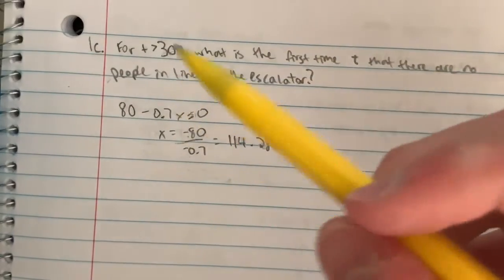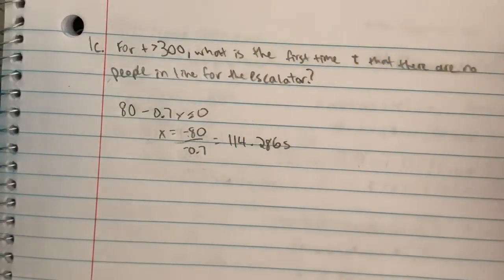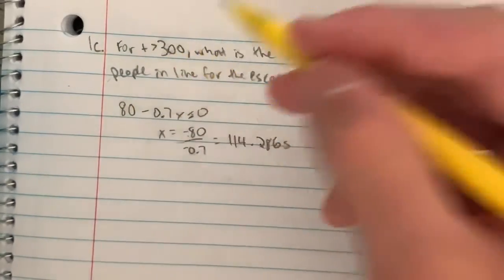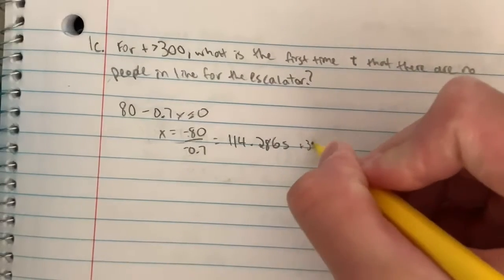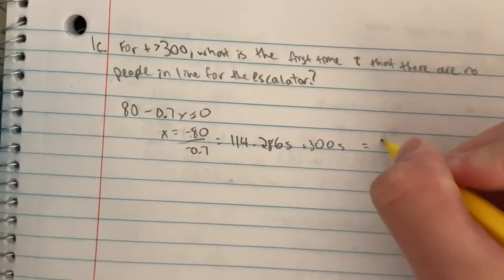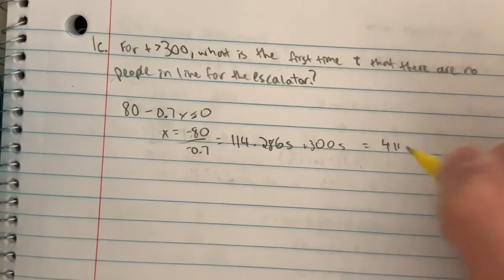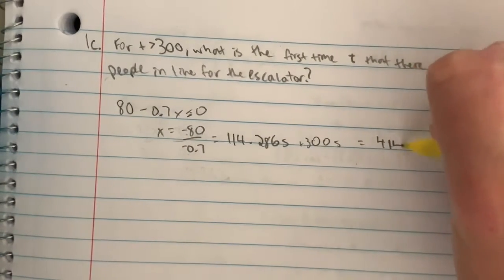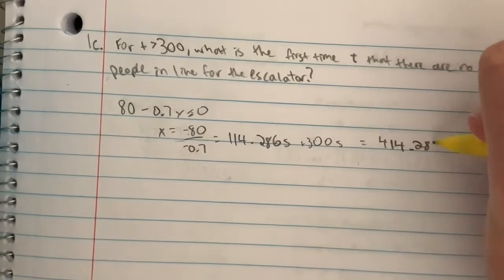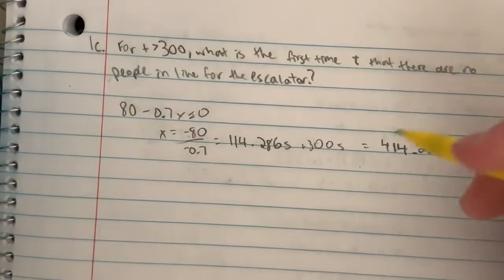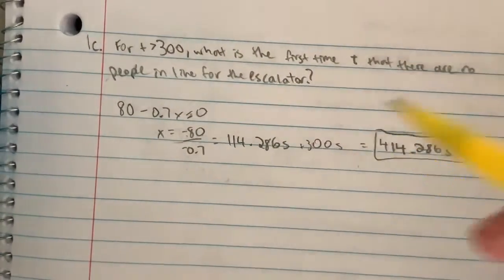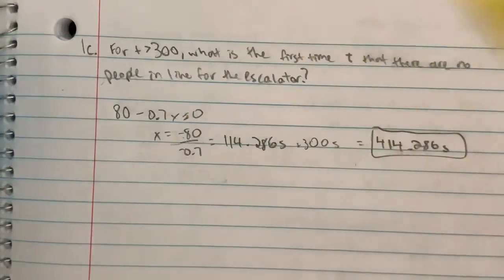And the question asks for t greater than 300, so we would have to add 300 seconds to this, and we get 414.286 seconds. And that's the first time that there are no people in line for the escalator for t greater than 300.